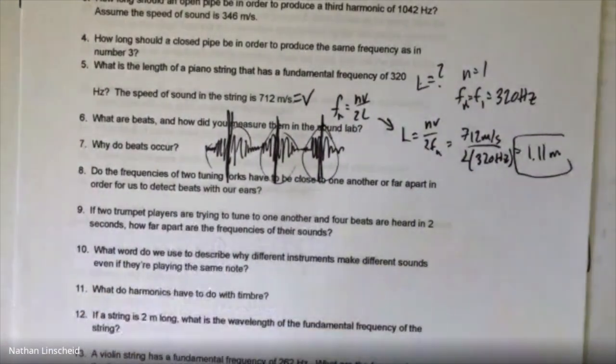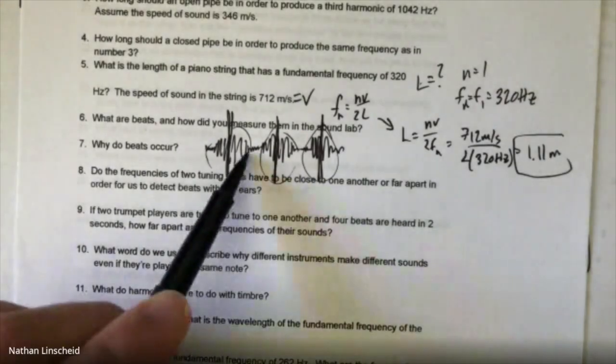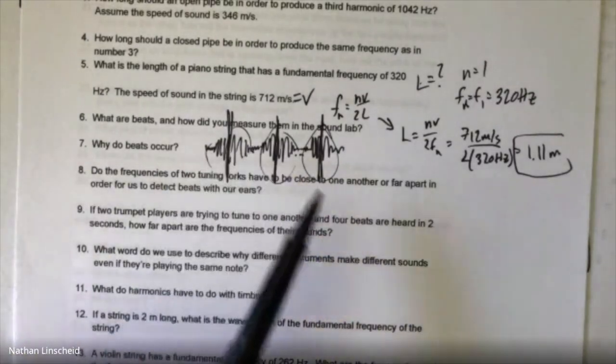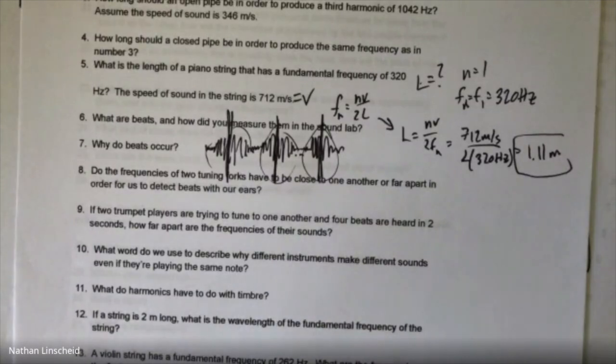These occur because you have 2 sound waves of slightly different frequency. And so sometimes they're constructively interfering and creating much larger waves, and sometimes they're destructively interfering, and then you get these places where there is almost no wave amplitude. So that's why they occur. And so again, we count how many there are in a given period of time, and that is the beat frequency.